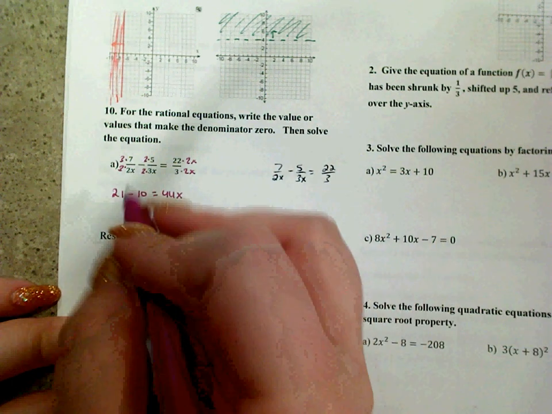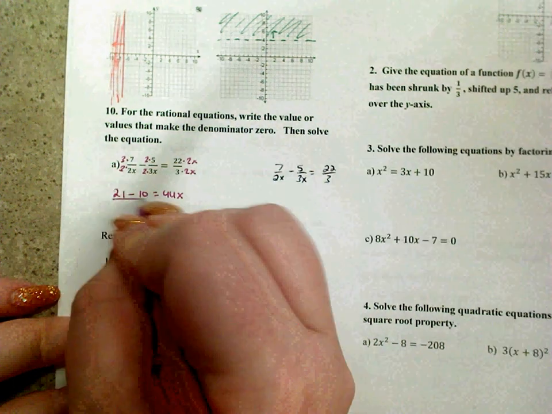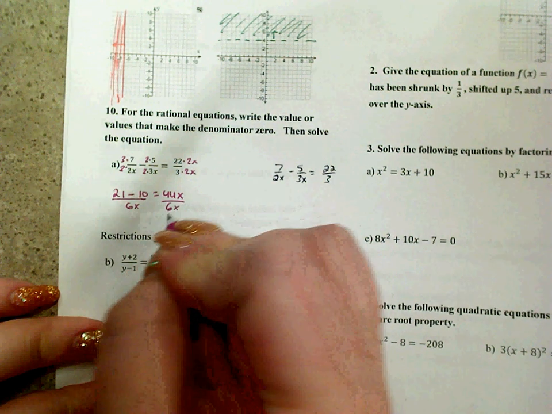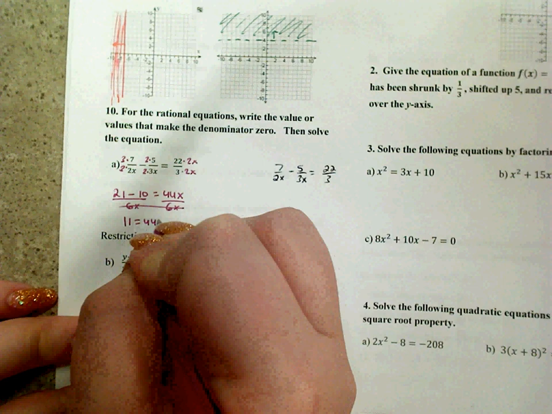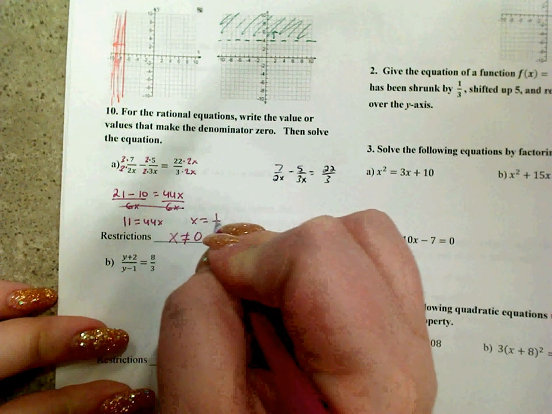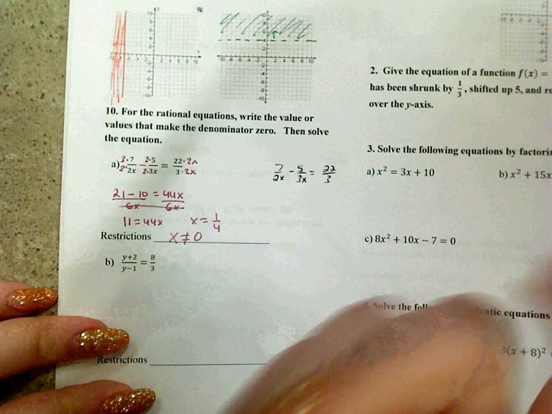Technically this is what's happening, but I don't need to worry about it, so I just solve 21 minus 10 is 11, and that means x equals 1/4. So that is my answer.